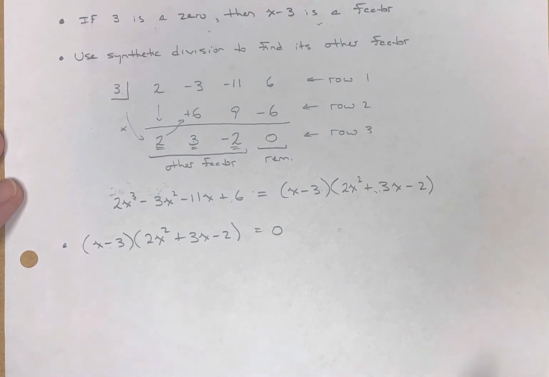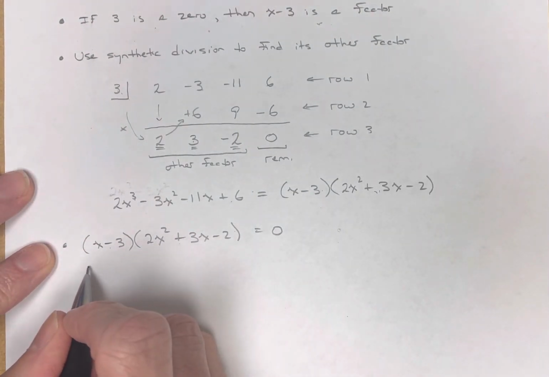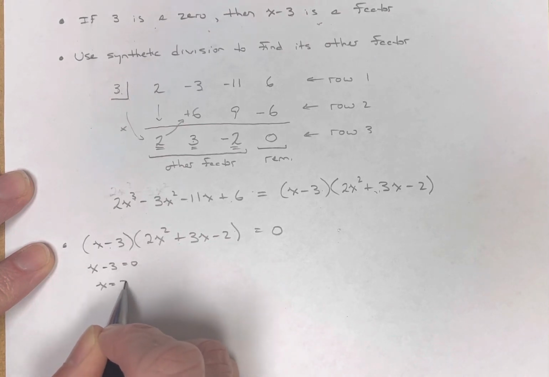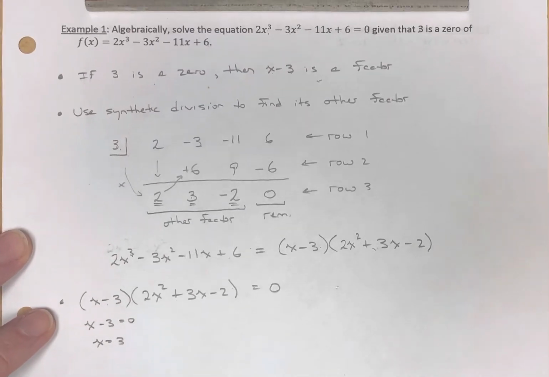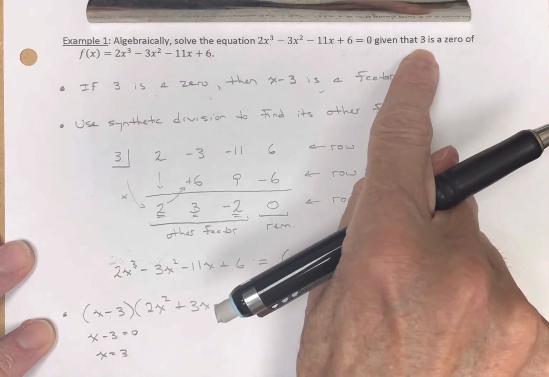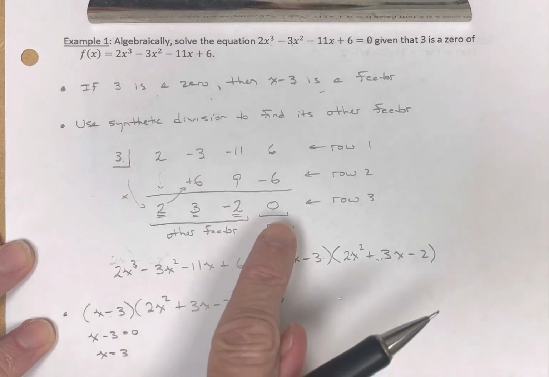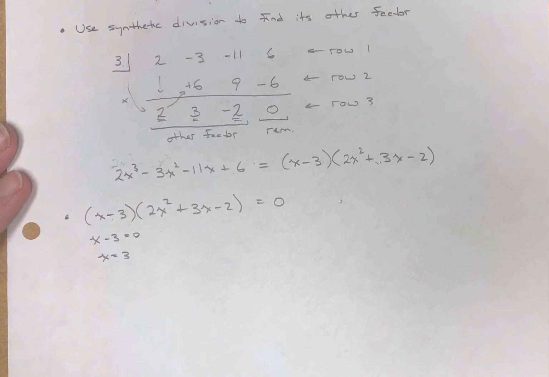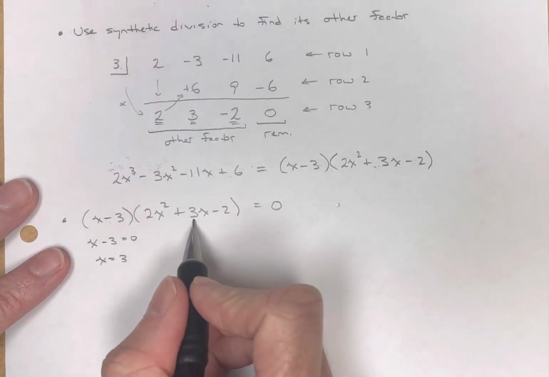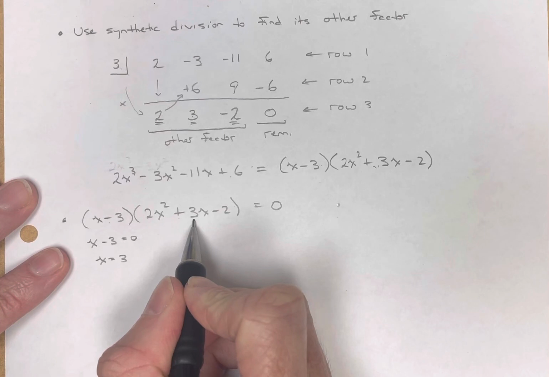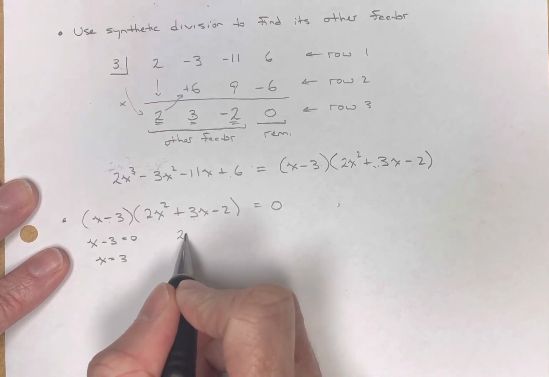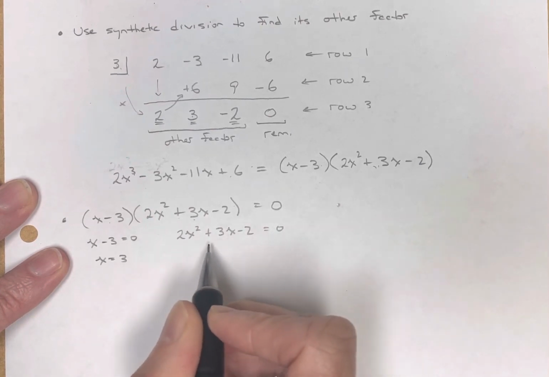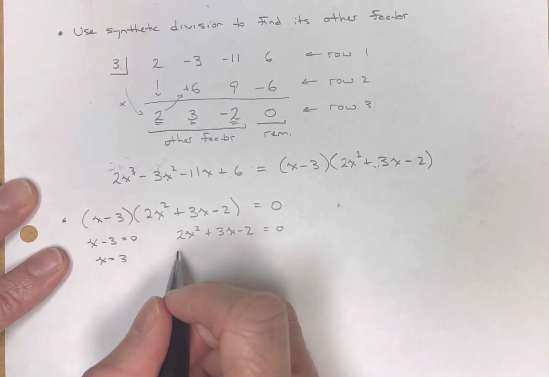Okay, so coming down, I know this tells me that x minus 3 equals 0, so x equals 3, but I knew that up here, that 3 was a 0. This is just showing me here it is here, and here it is here. What I didn't know was the other possibilities, and they come from here. Well, 2x squared plus 3x minus 2 is equal to 0. I believe this is factorable.